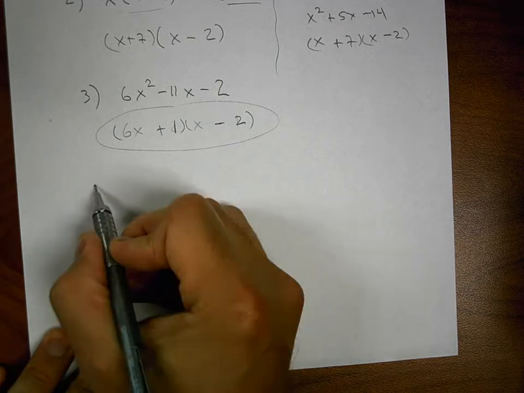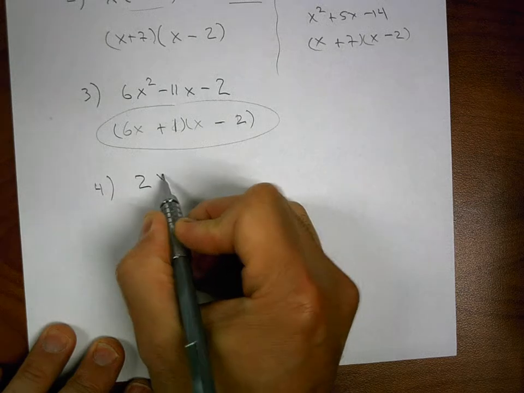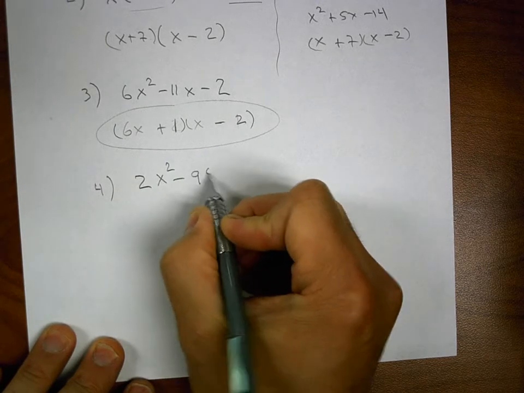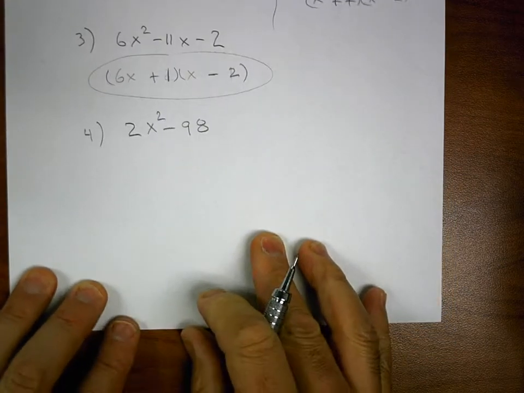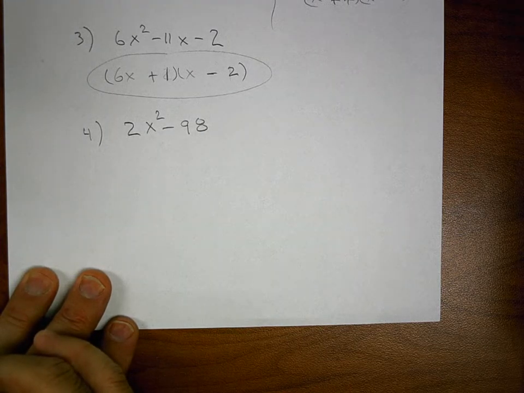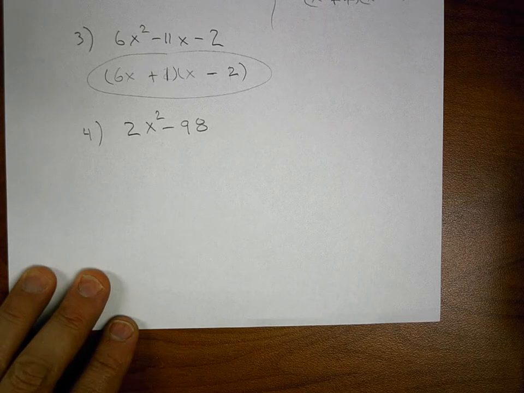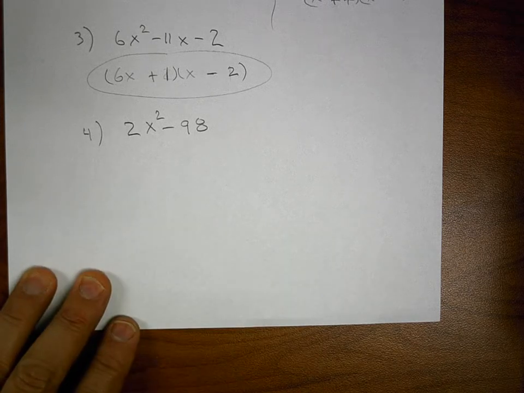Okay, number 4. Continue factoring here. 2x squared minus 98. We want to factor. What do we do? Is there a GCF?